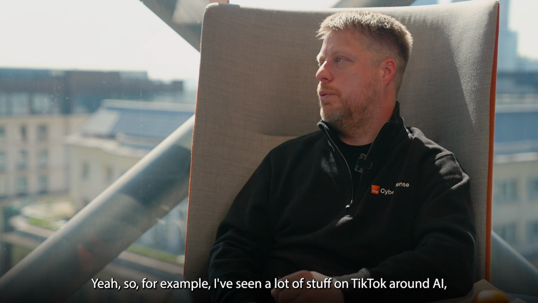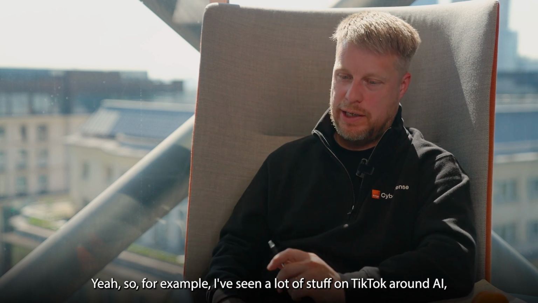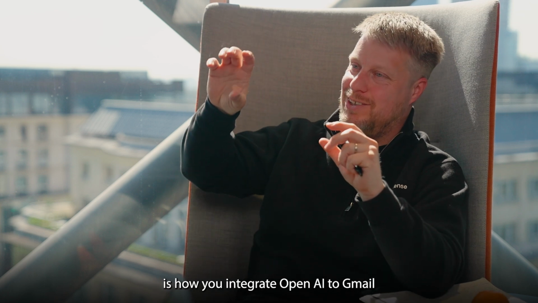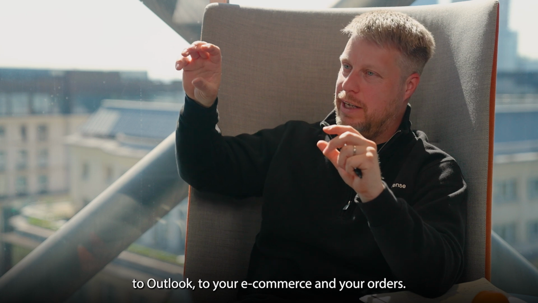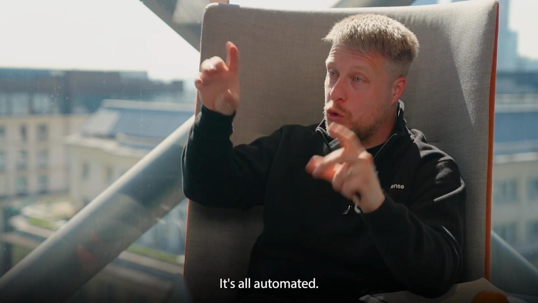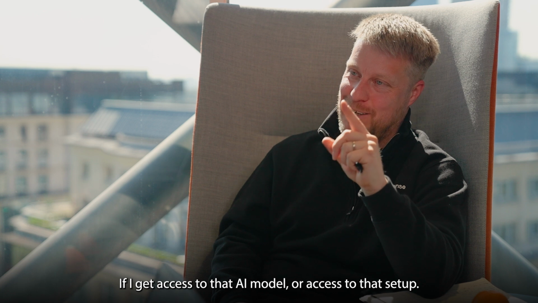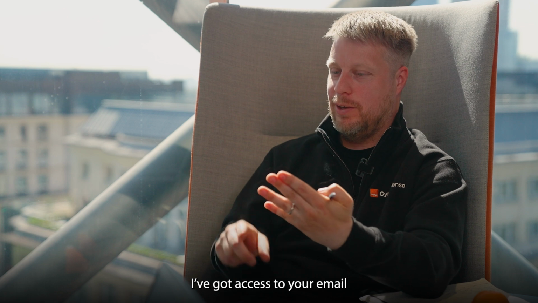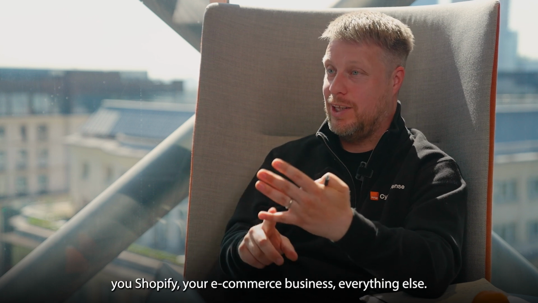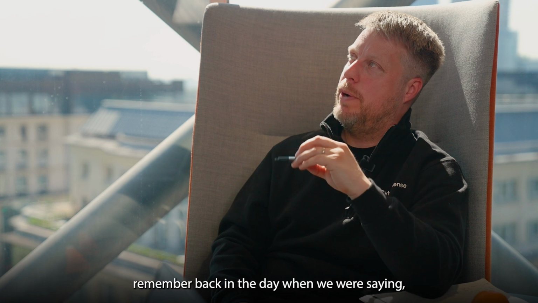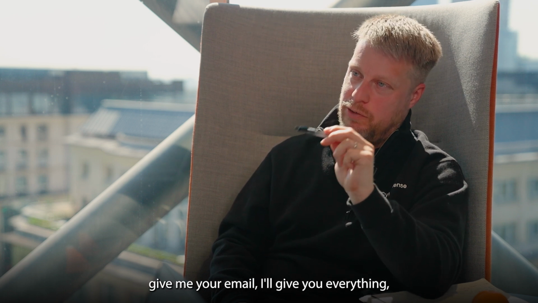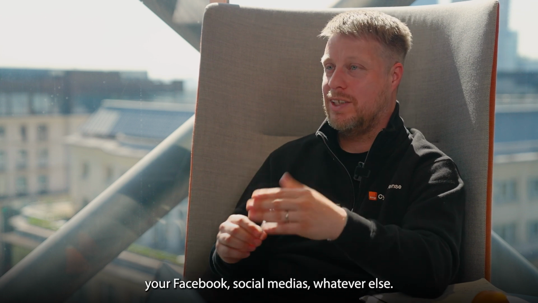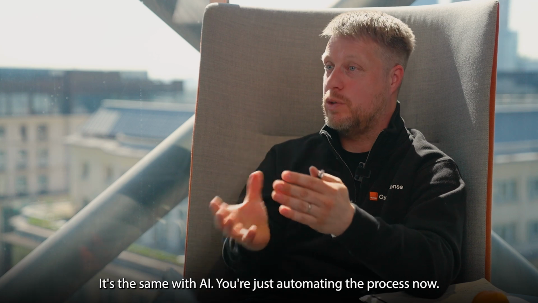to be able to investigate how something broke out of that chain? Yeah, so for example, I've seen a lot of stuff on TikTok around AI, and what a lot of these influencers are showing is how you integrate OpenAI to Gmail, to Outlook, to your e-commerce and your orders, and it's all automated. If I get access to that AI model or access to that setup, I've got access to your email, your Shopify, your e-commerce business, everything else. So it becomes, remember back in the day when we were saying, give me your email, I'll give you everything, because everything goes to your email. I could get access to your bank, your Facebook, your social medias, whatever else. It's the same with AI, so you're just automating the process now.